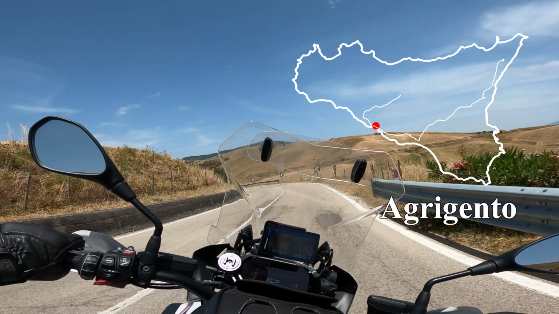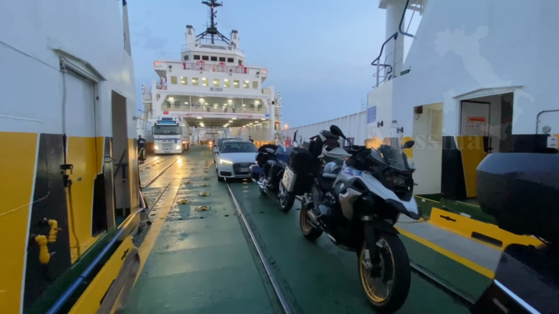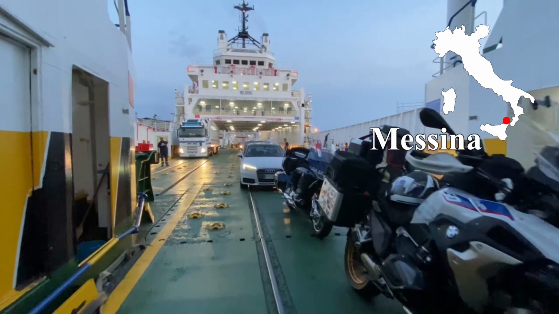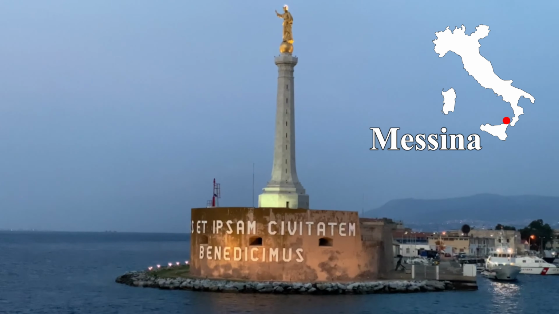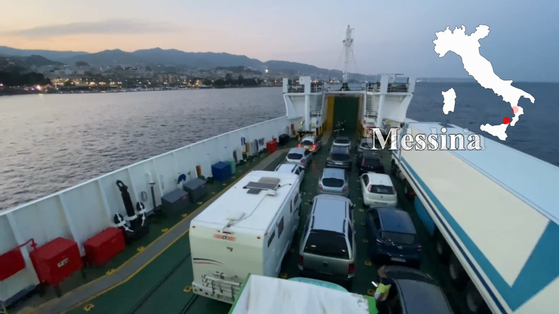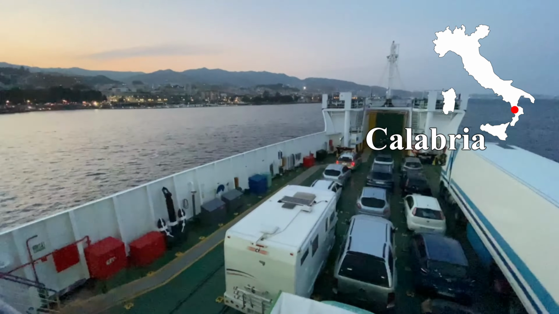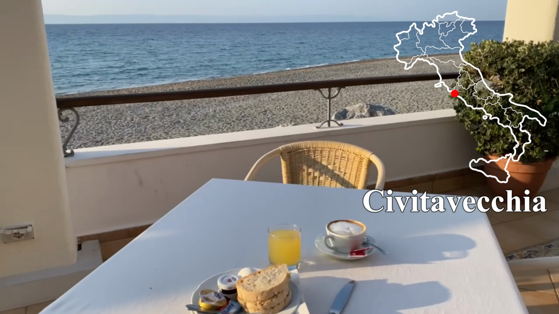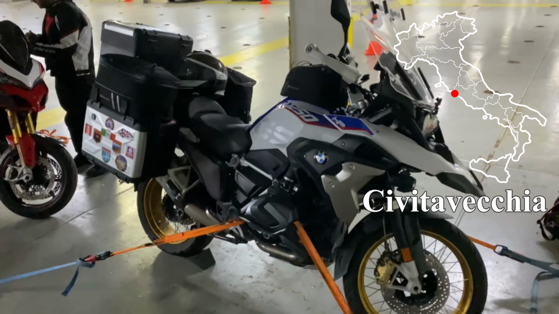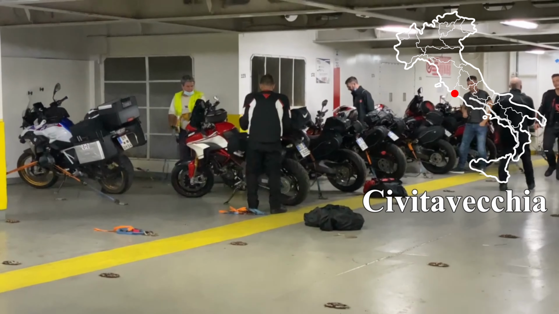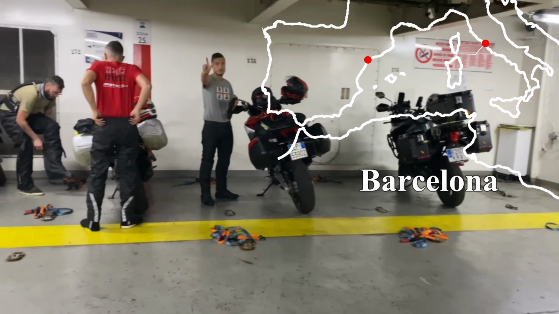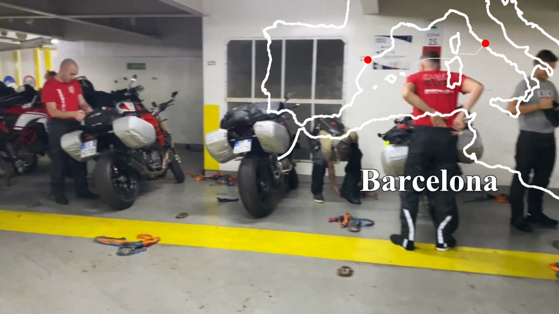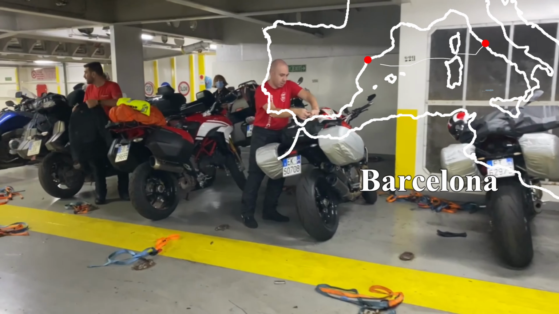Because the winter was so cold and the summer so incredibly hot, I left Sicily again in autumn. After a short flying visit to Agrigento, I took the ferry at Messina and crossed over to the mainland. We continued to Rome and took a ferry across the Mediterranean to Barcelona. From there, my journey zigzagged through the south of Spain to Andalusia.